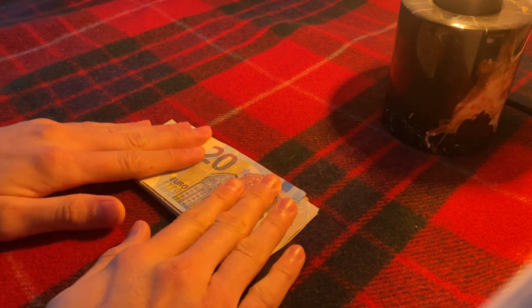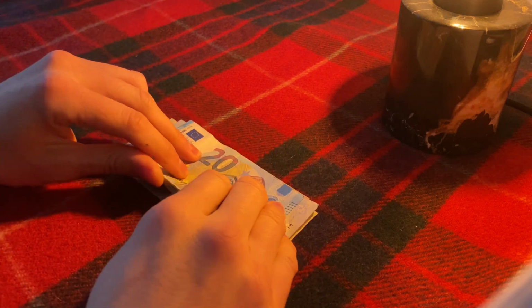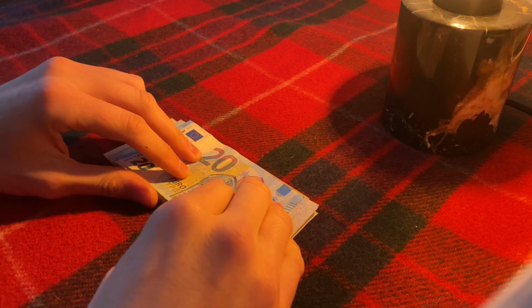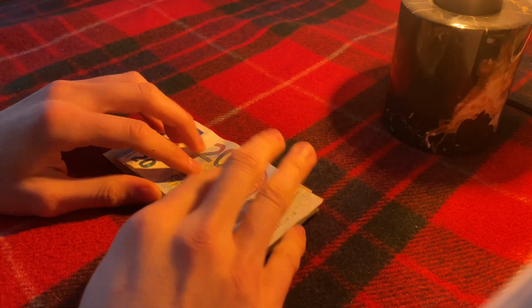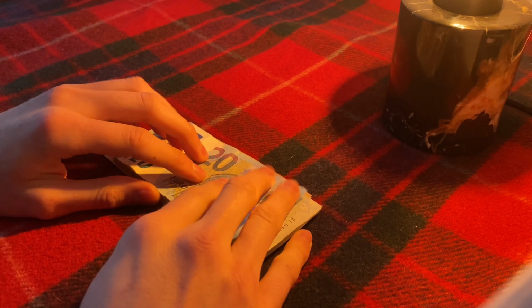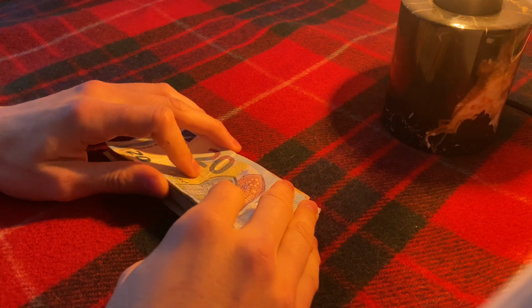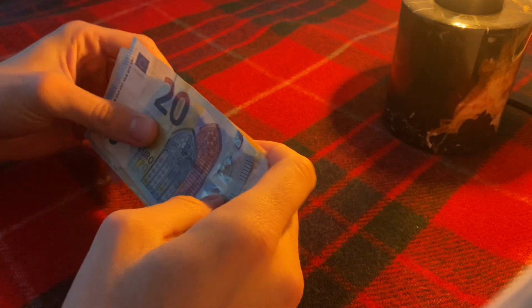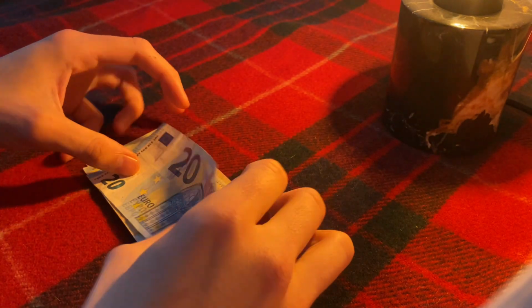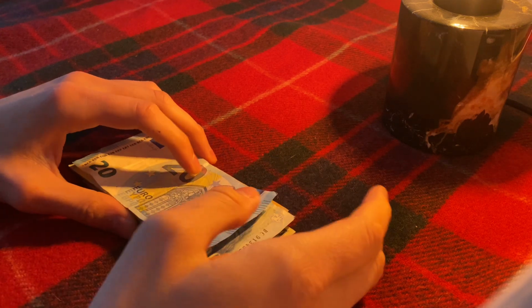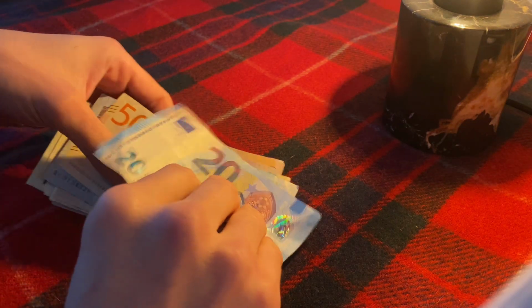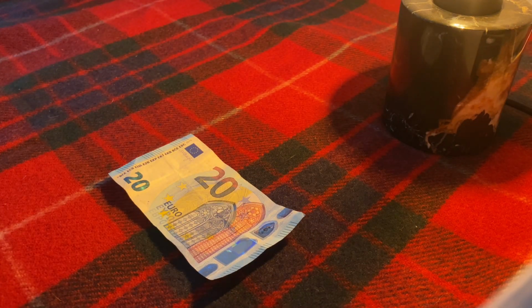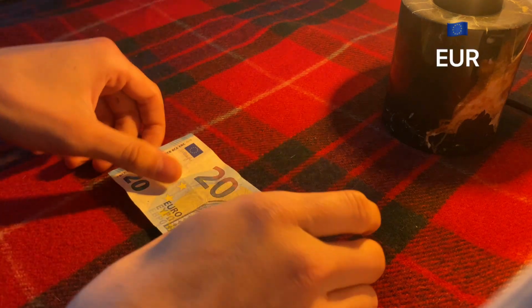I will be starting with this Euro banknote, 20 euros banknote, and I will be putting up here the currency symbol, flag of the country or region where it is used, and its current exchange rate to euros. So I will be starting, as I tell you, with this 20 euros banknote.